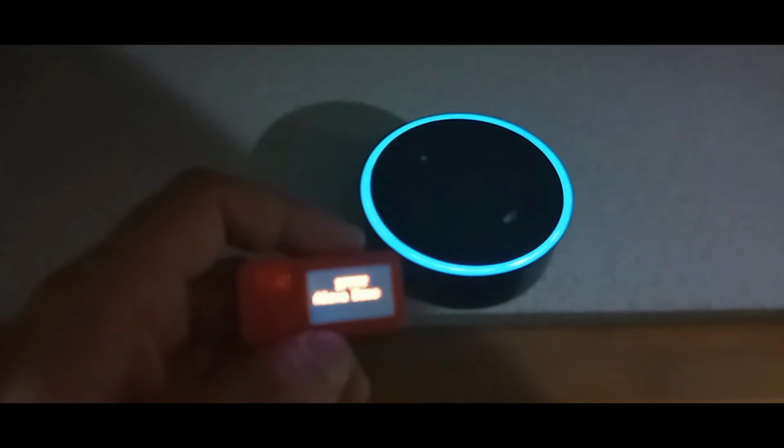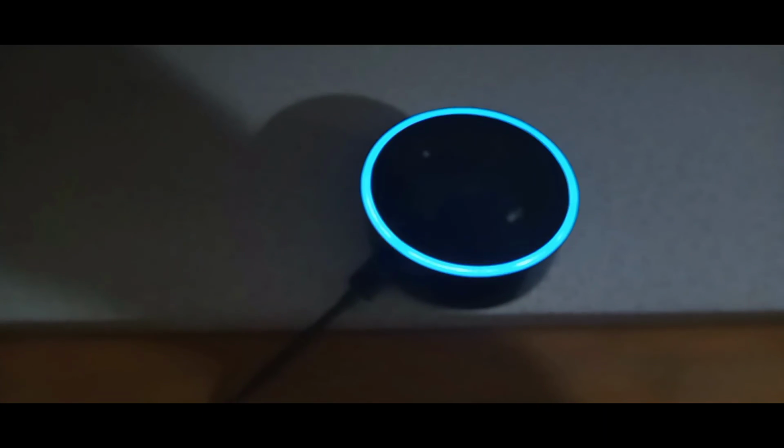Let's try this. Okay, button is pressed. It goes away. All right.